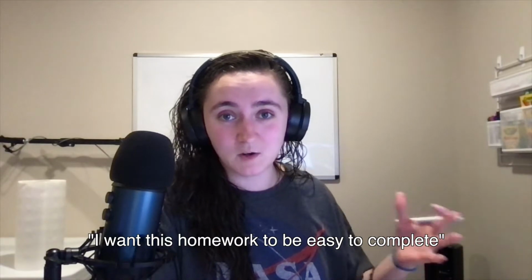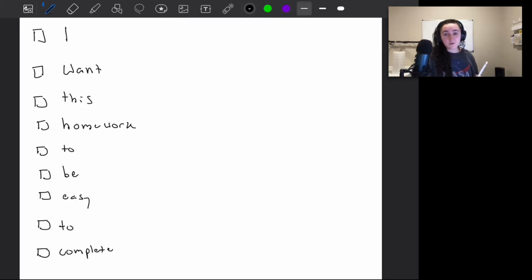So I'm going to be walking through how to make the tree for the sentence, "I want this homework to be easy to complete." So the first thing I'm going to do is go through each word in the sentence and grab its lexical entry out of our lexicon and put it through whatever lexical rules we need to put it through in order to get it into a word structure that can go play in the syntax.